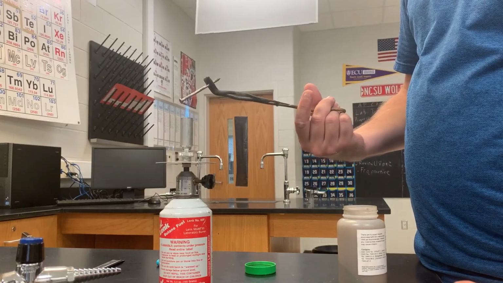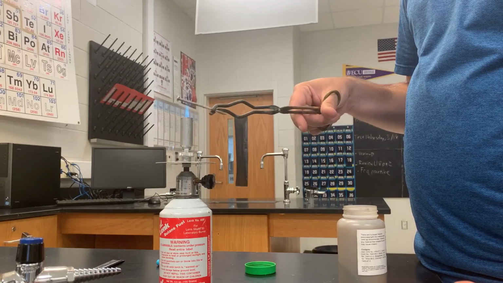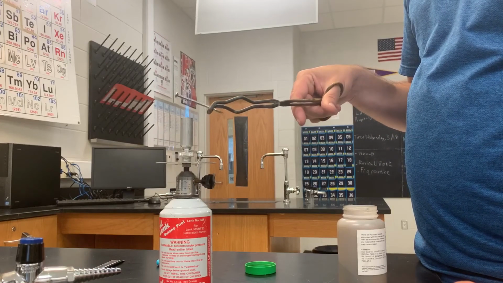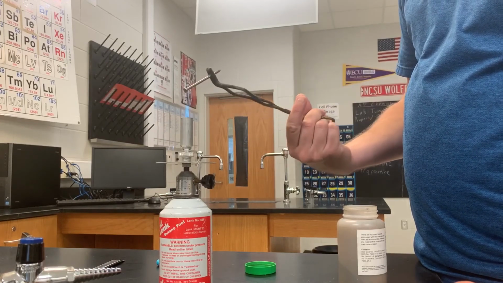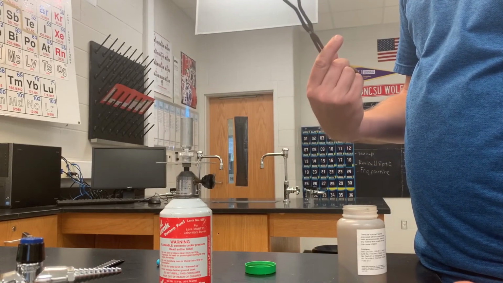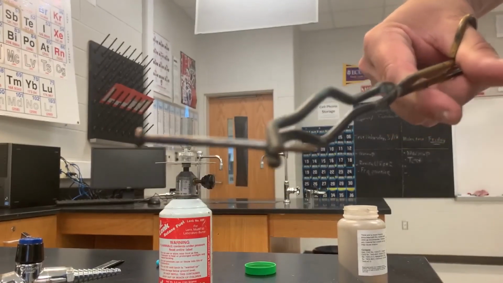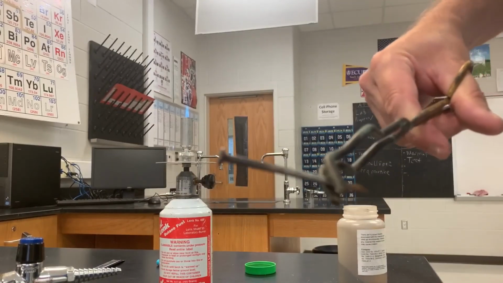So for the iron nail, I'm going to expose it to some high heat, and we'll see if it begins to rust and discolor. And it may be hard to see, there's a little bit of surface rust happening here.